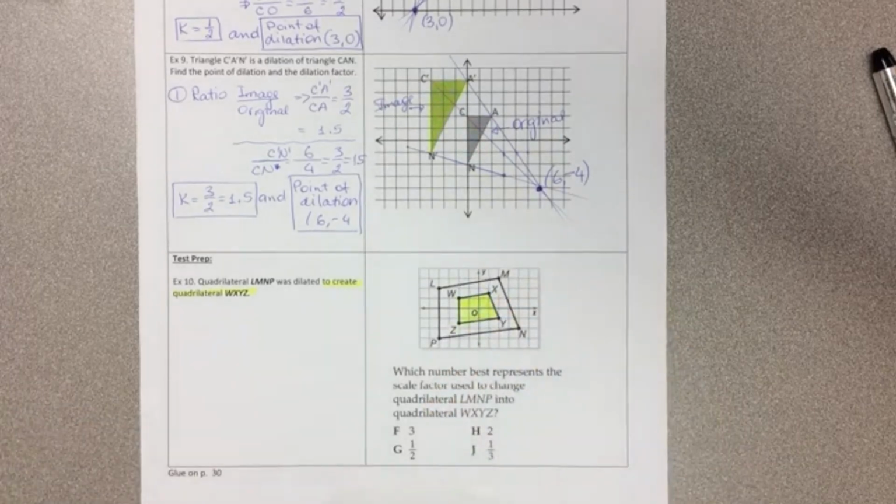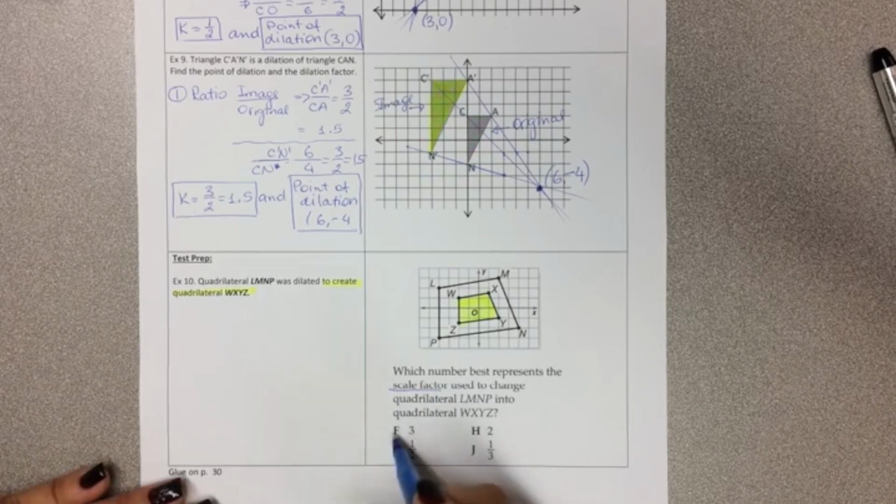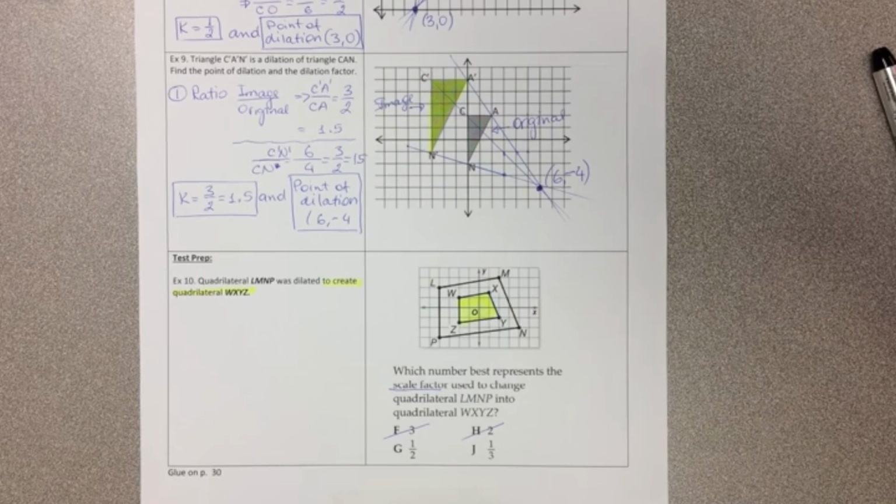The image is smaller, so by elimination, what we need to expect is a scale factor less than 1. So it can't be 3, it can't be 2, it has to be half or 1/3. Which one is it, the half or 1/3? You try to answer, and we will talk about it in class.